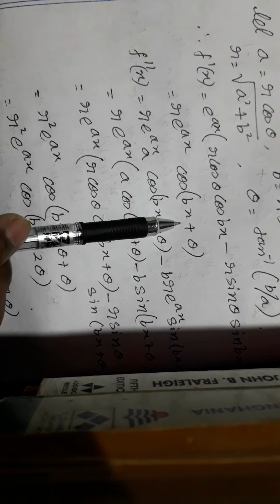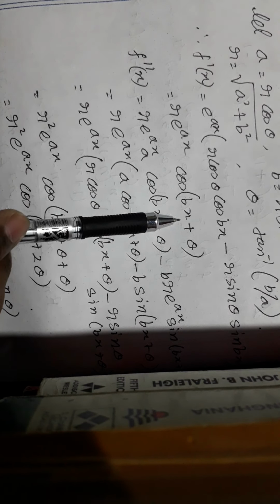So r is constant. If I differentiate e^ax, we get a e^ax. Then if I differentiate this, I get a cos(bx plus theta). Here r is a constant, and e^ax we don't need to differentiate now. Now I have to differentiate cos, so I get minus sin(bx plus theta). After that I have to differentiate the inside, so I get b into 1 plus 0. So we have here b.